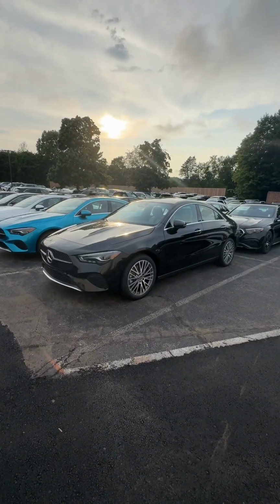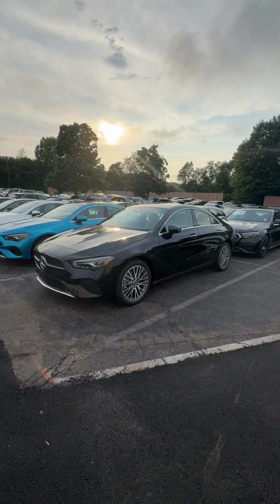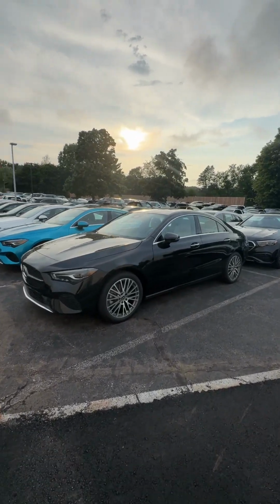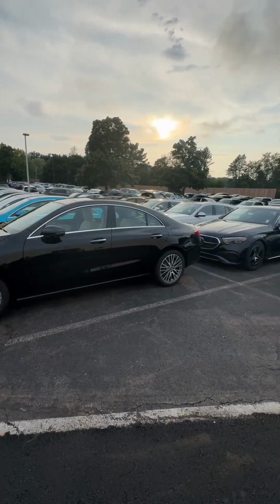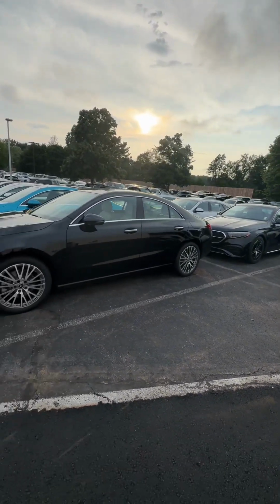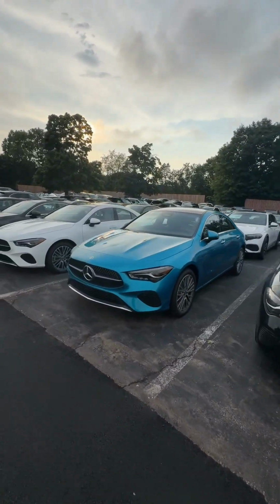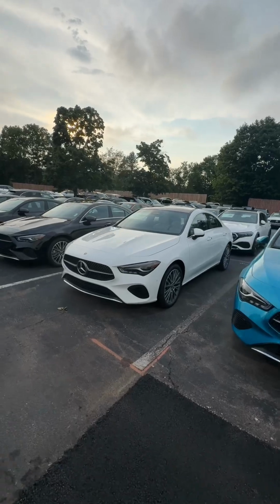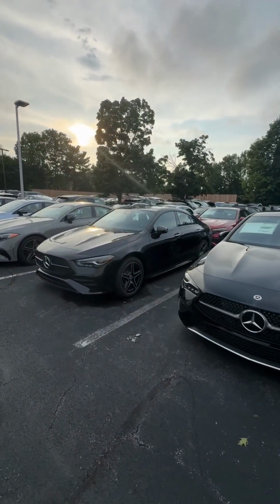We no longer have the A class here in the States. They stopped production on that about 2 years ago, but we do have the CLA. And the CLA would be our entry-level sedan. We technically call it a four-door coupe because it has the sloped roofline in the back to give it more of that coupe profile. Here is what the CLA looks like. It's available starting as the CLA 250. These are all non-AMG line cars, and here's one with the AMG line there.